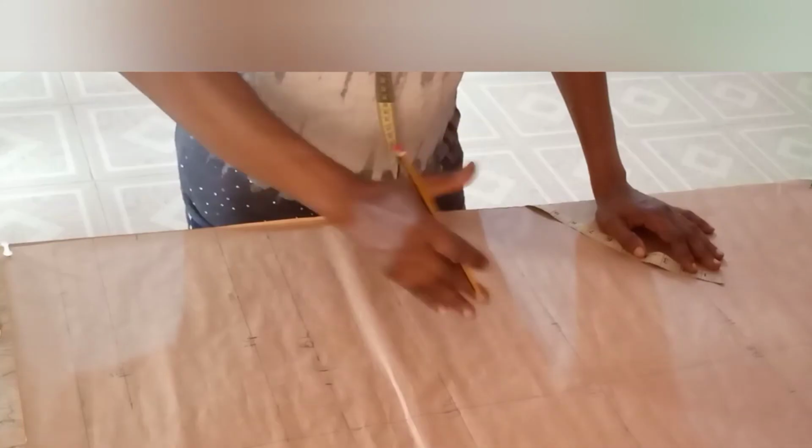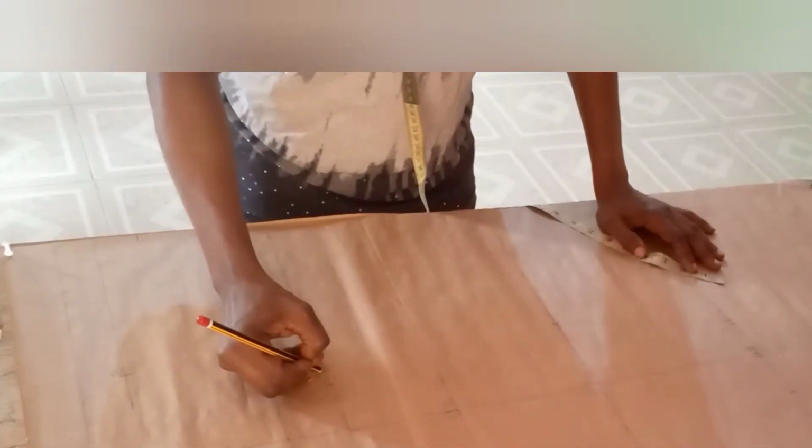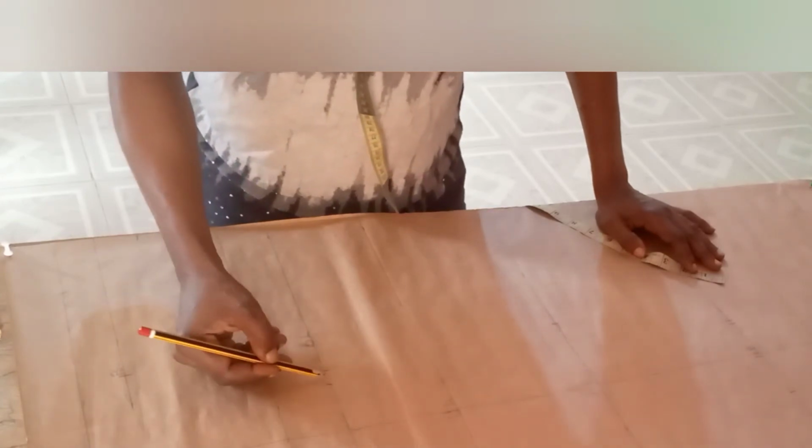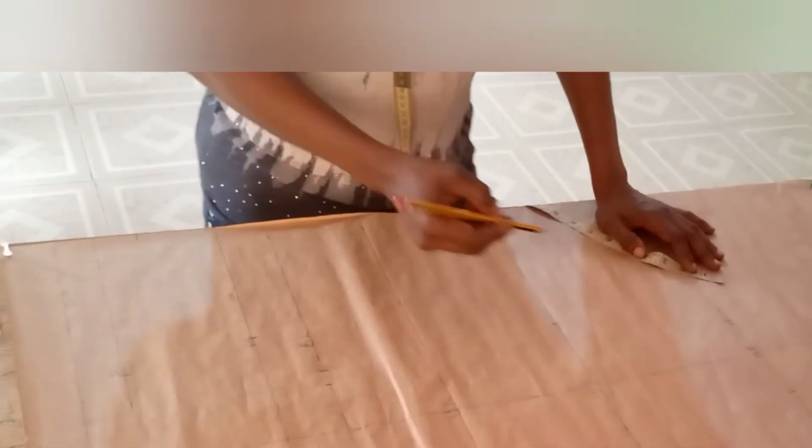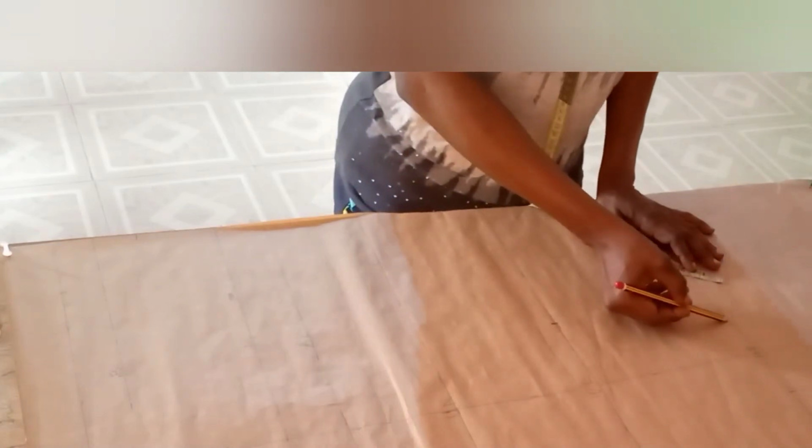For the waistline, we have 4/8. That is half an inch as the ease for the waistline. And for the hip line, we have less than half an inch, which is 2/8 as our ease for the hip. So these ease are different from each other. For the bust line, we have 6/8. For the waist, we have 4/8, and for the hip, we have 2/8.